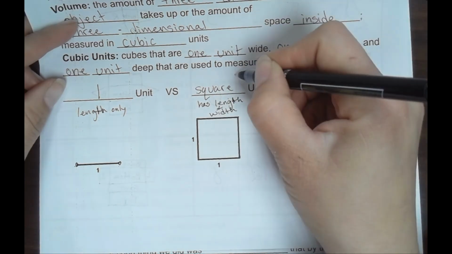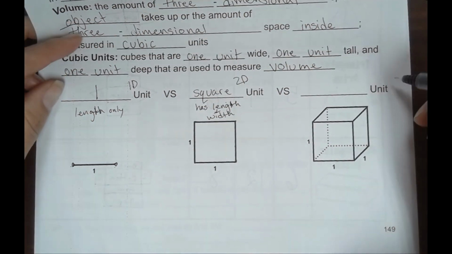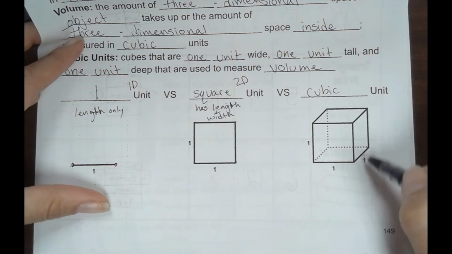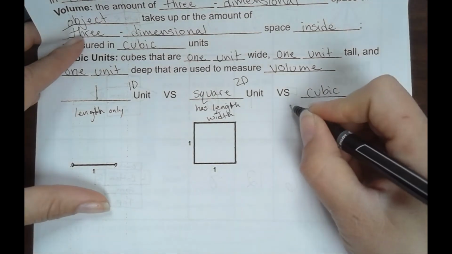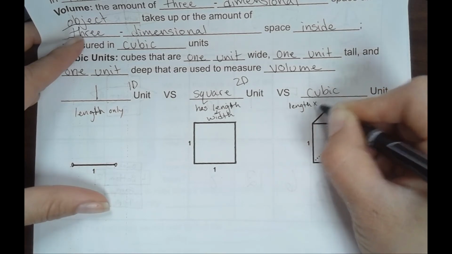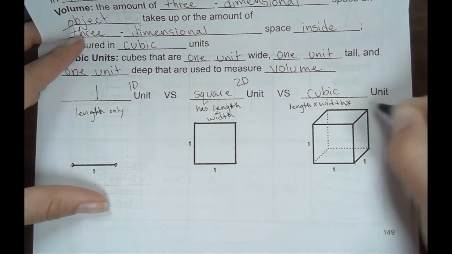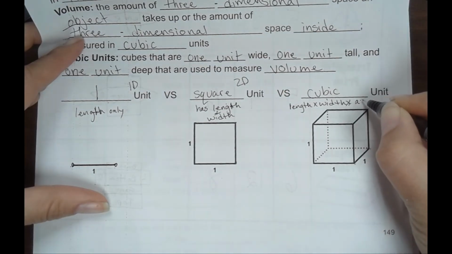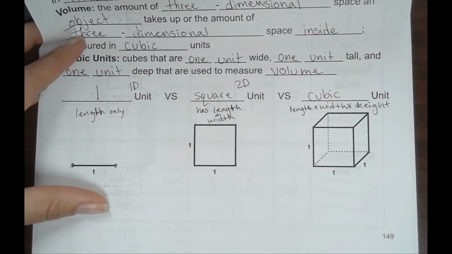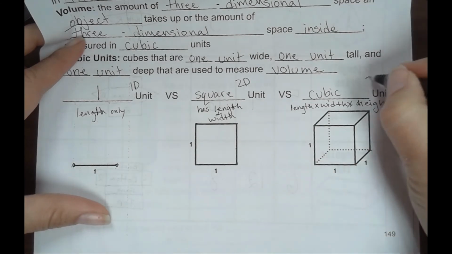But it's two-dimensional. So this is one-dimensional, two-dimensional, and a cubic unit is 1 unit wide, so it has length, width, and height. So you can measure it in 3 dimensions.